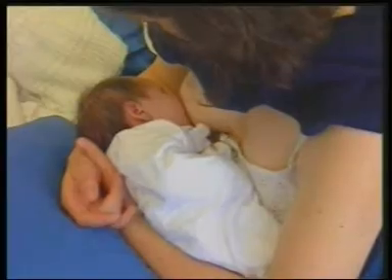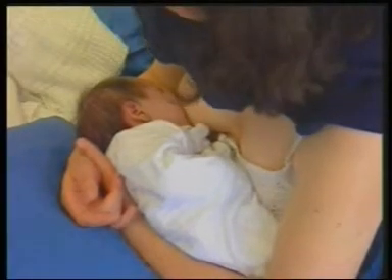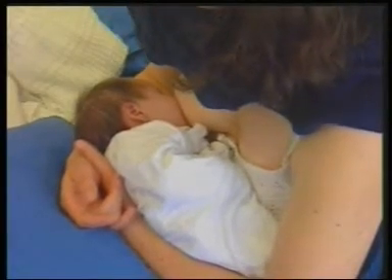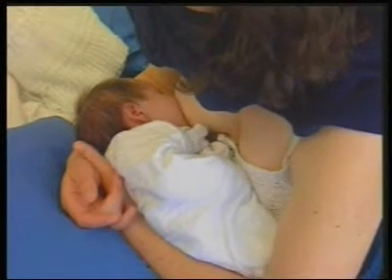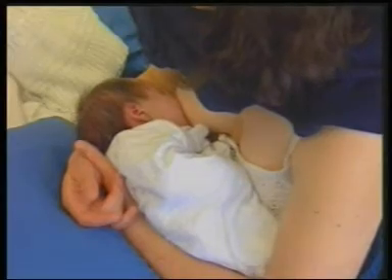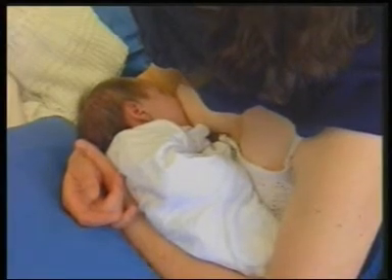This infant is well positioned. His neck is straight. He is turned towards his mother. His body is close to his mother's. And his whole body is supported.